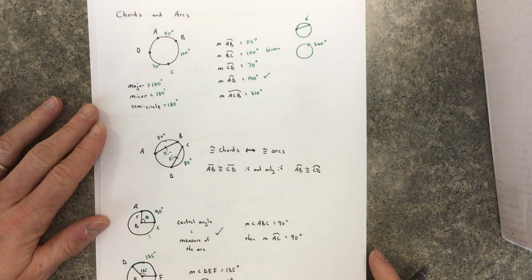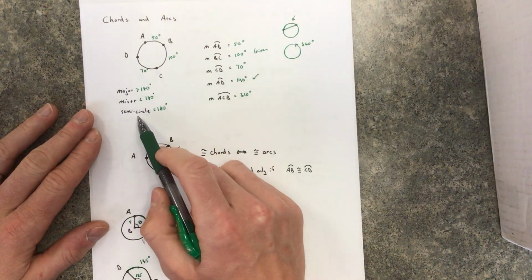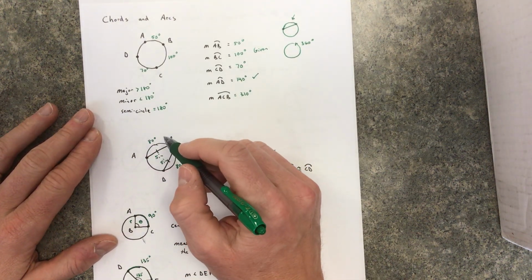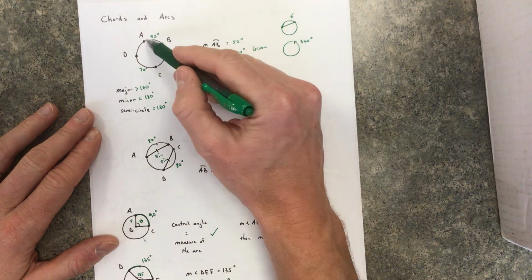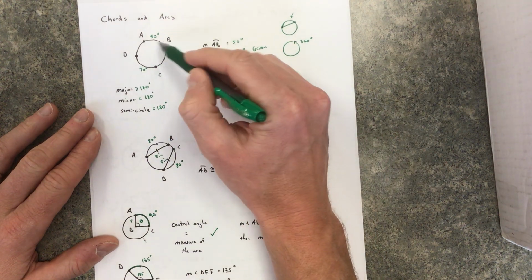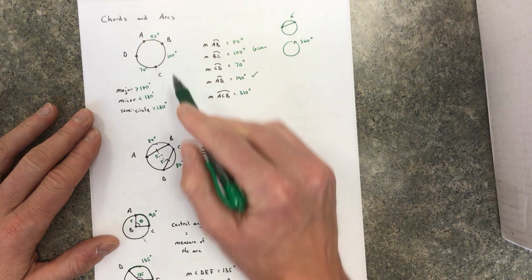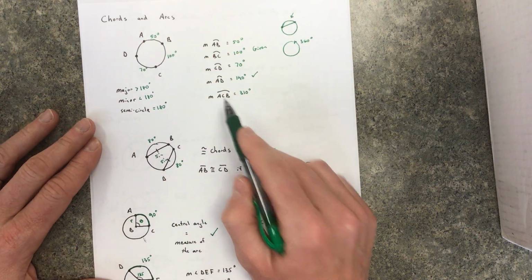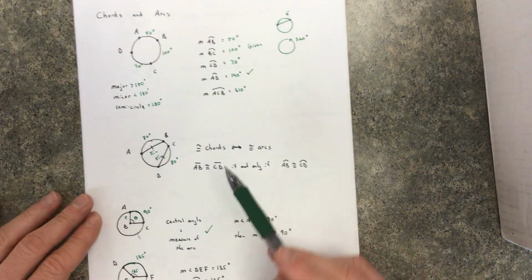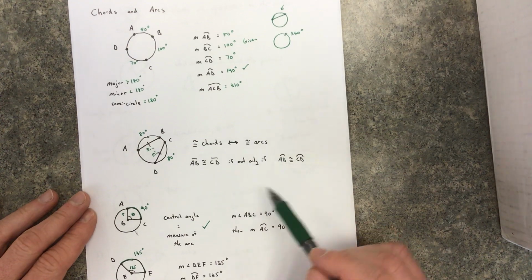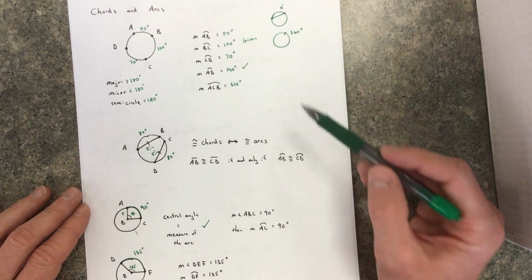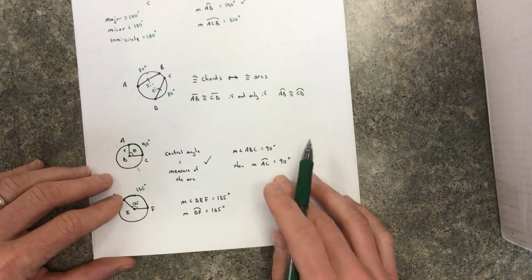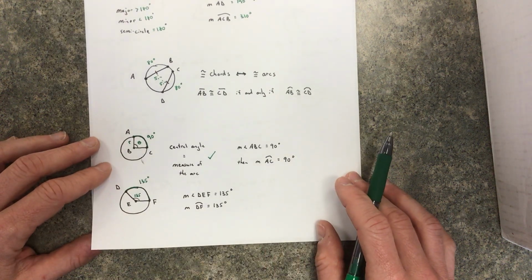Again, we have major arcs, minor arcs, and semicircles. Arc lengths can be going the short way or the long way. If you want them to go the long way, like the major arc, then you have to actually put that letter in there. And there's all sorts of theorems, right? Congruent chords have congruent arcs. Adding up all the arcs is 360. The central angle and the measure of the arc are the same.